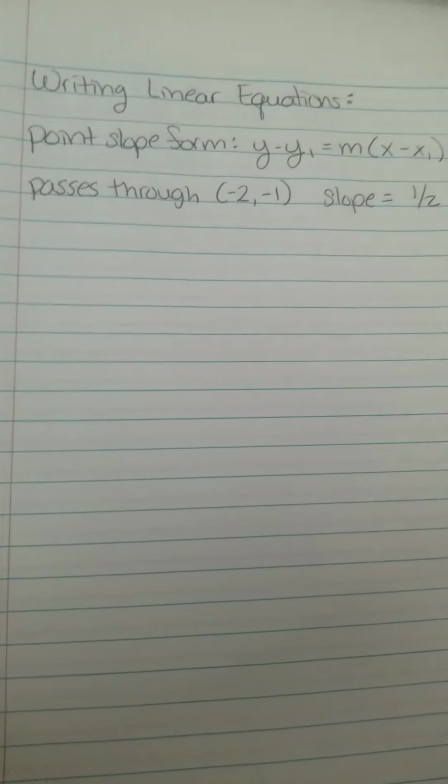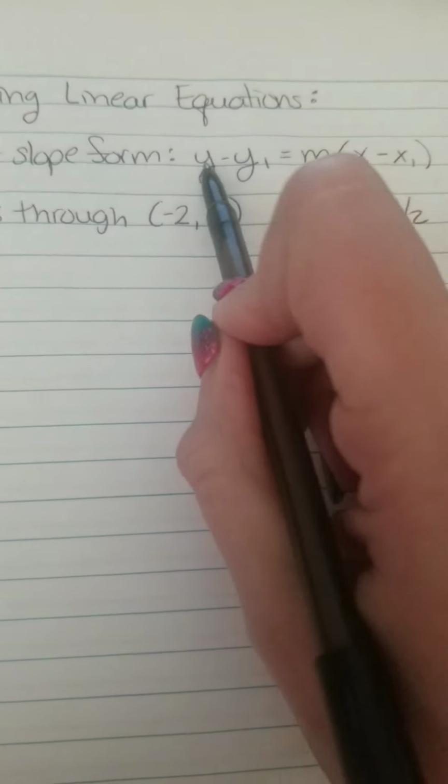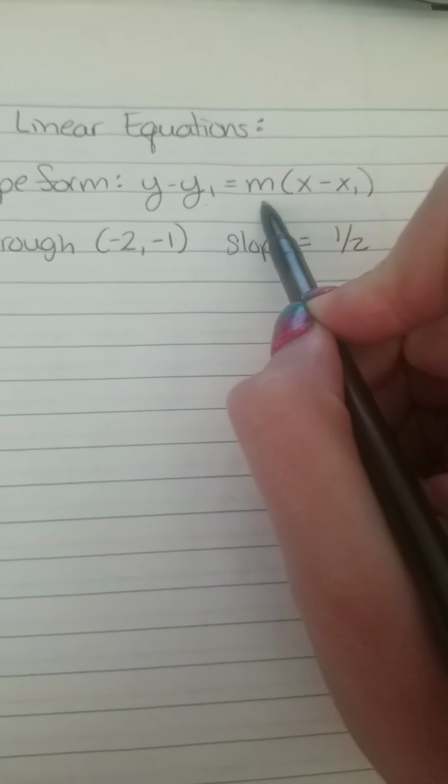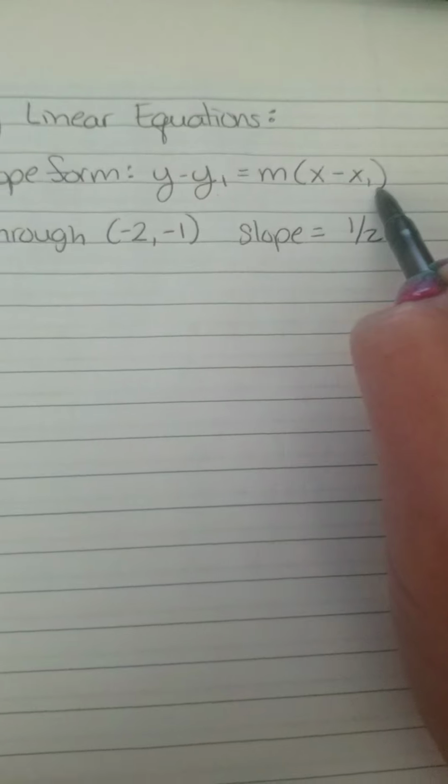Writing linear equations using point-slope form. Point-slope form is y minus y1 equals m times x minus x1.